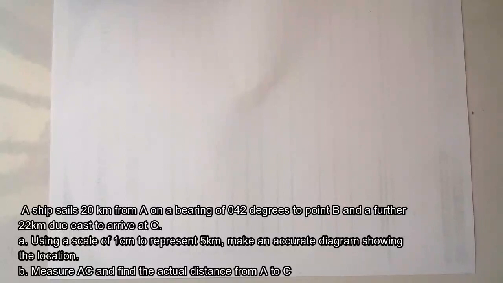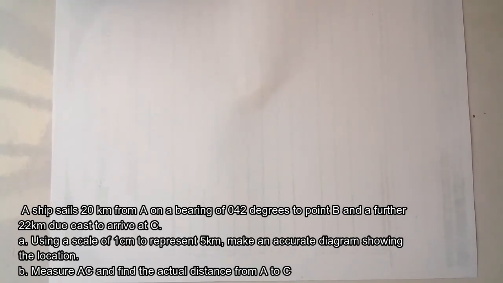Let us have this question. Bearing and distance. A ship sails 20 kilometers from A on a bearing of 042 degrees to point B, and a further 22 kilometers due east to arrive at C. Using a scale of 1 centimeter to represent 5 kilometers, make an accurate diagram showing the location B. Measure AC and find the actual distance from A to C.